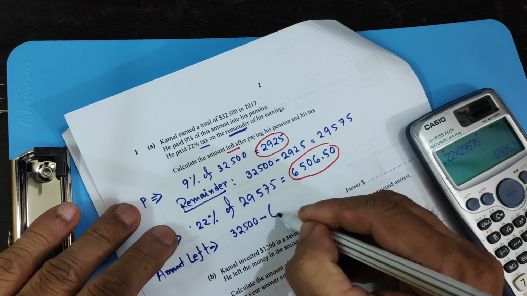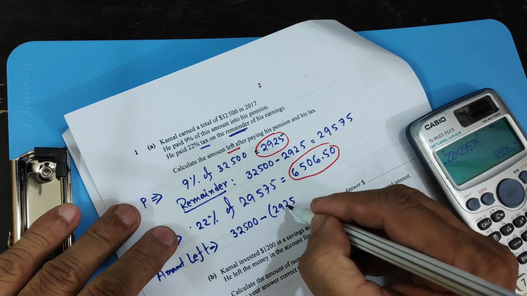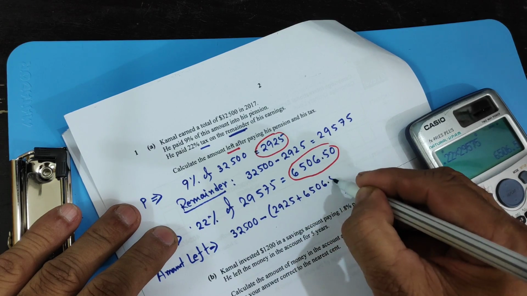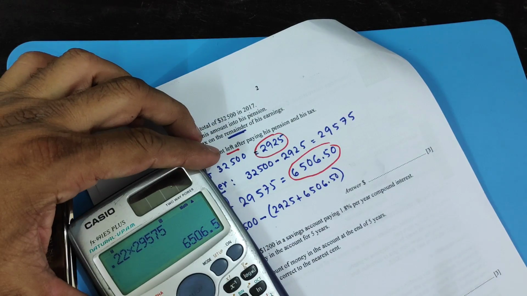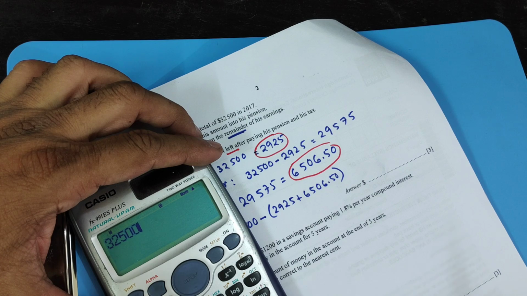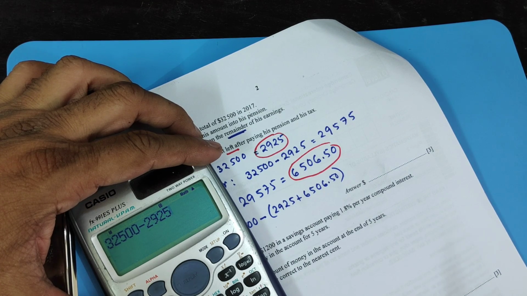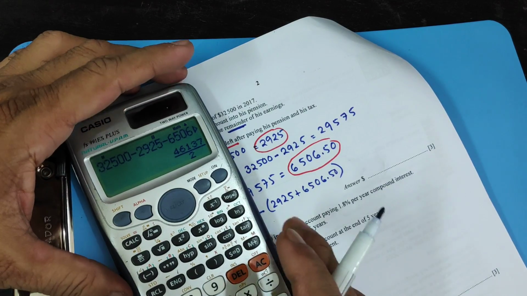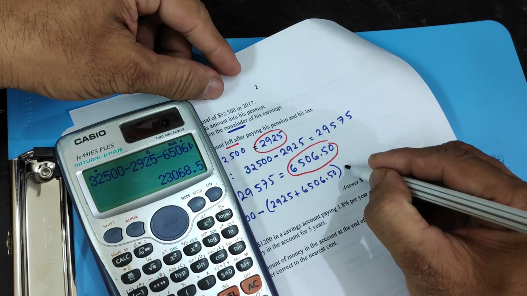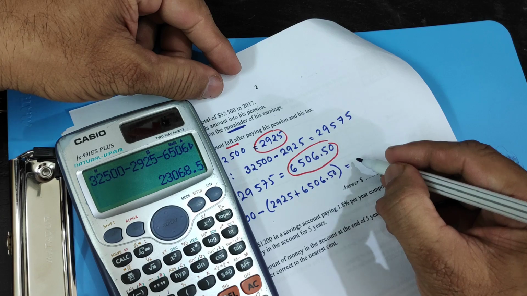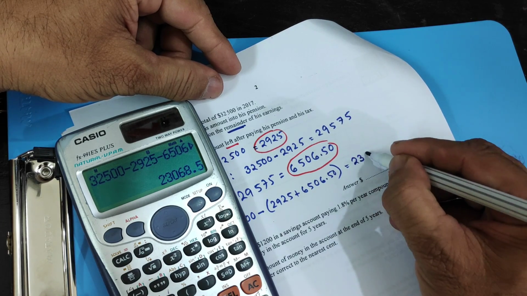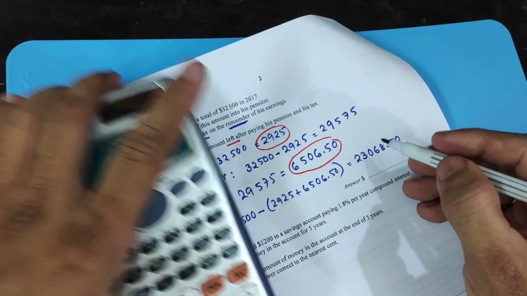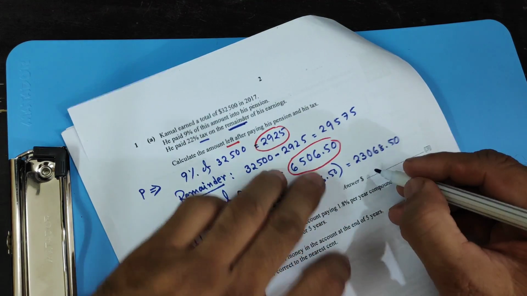32,500 minus 2,925 plus $6,506.50. So 32,500 minus 2,925 minus 6,506.5, that gives me, let me write down the whole thing first. It's going to be $23,068.50.